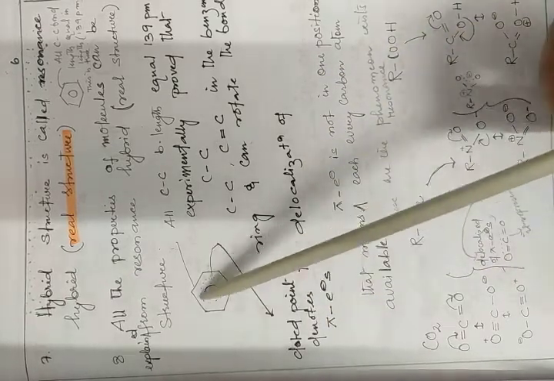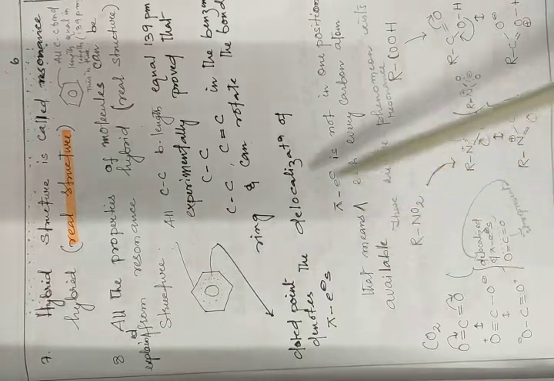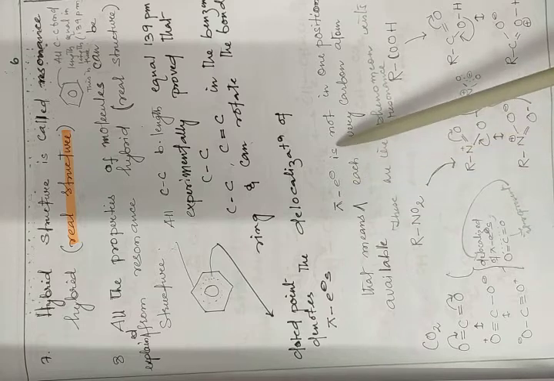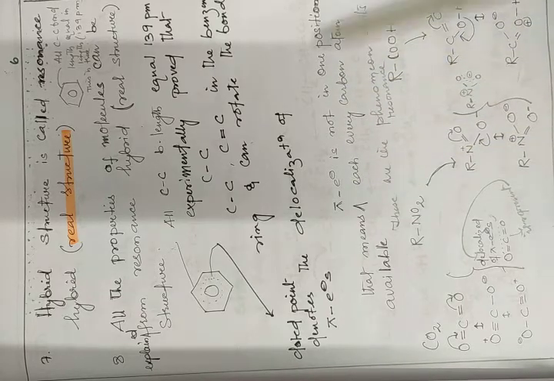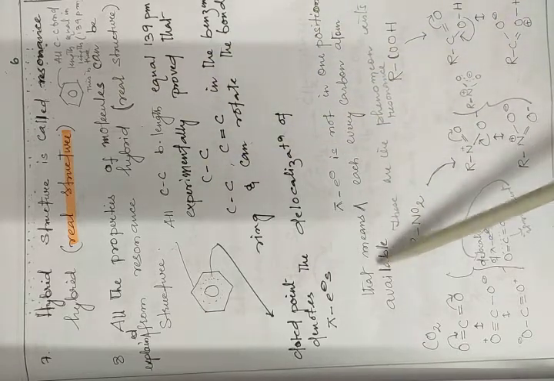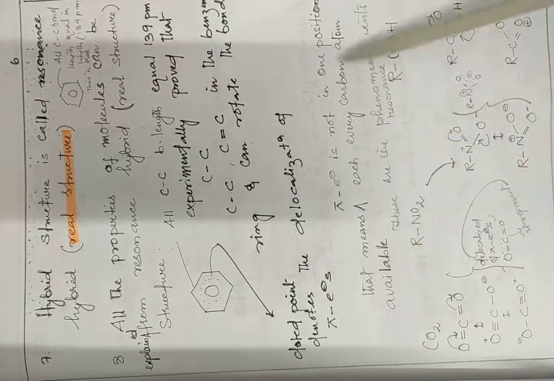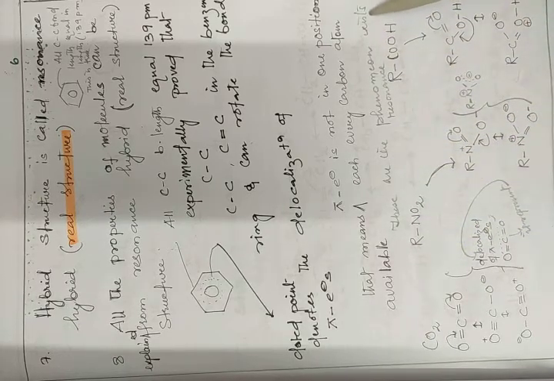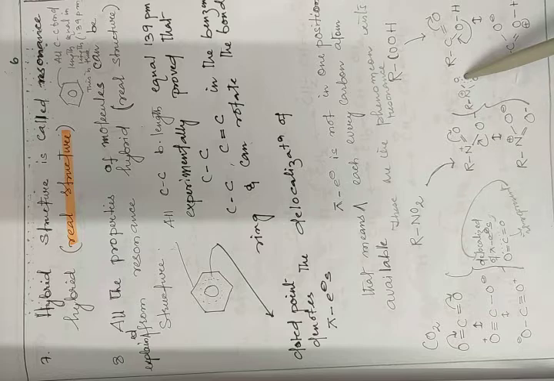The pi electrons are not in one position; they are available on each and every carbon atom. These are the phenomena that exist in resonance structures.